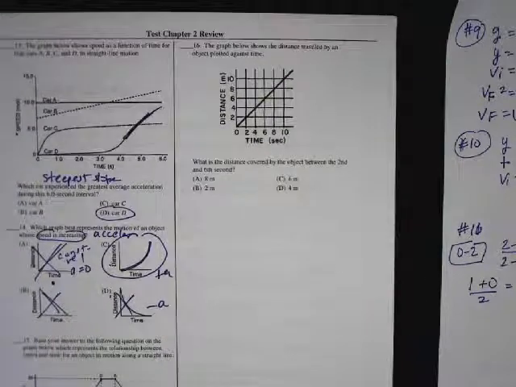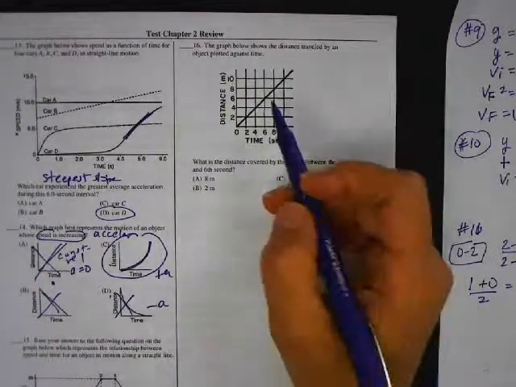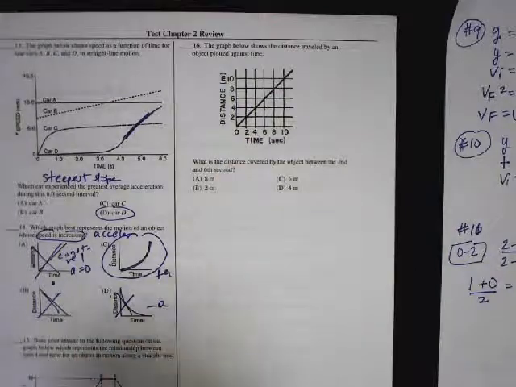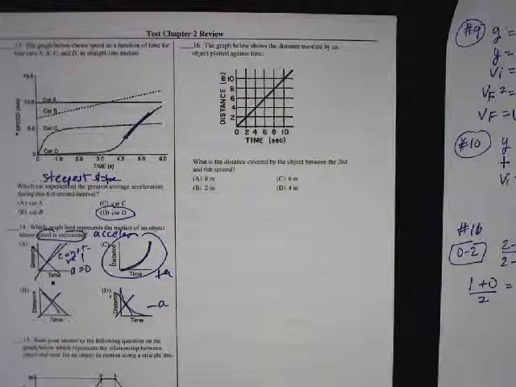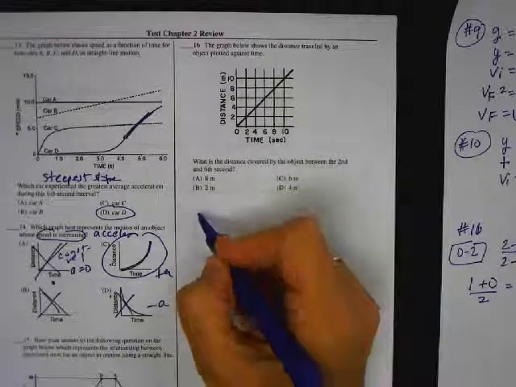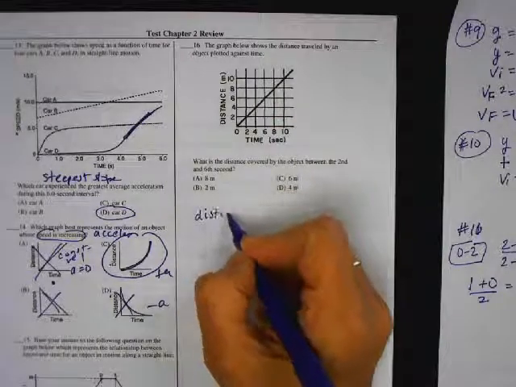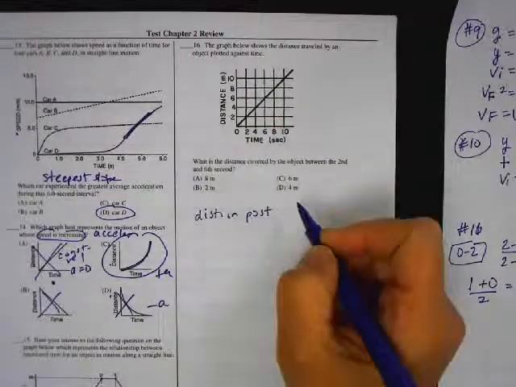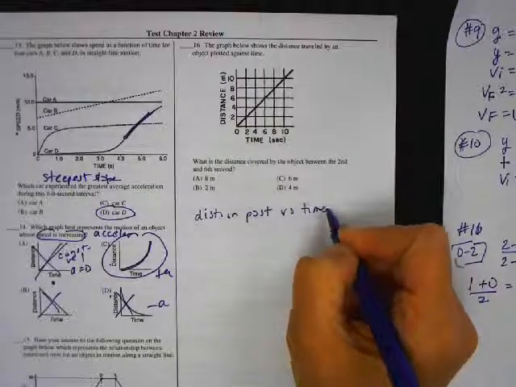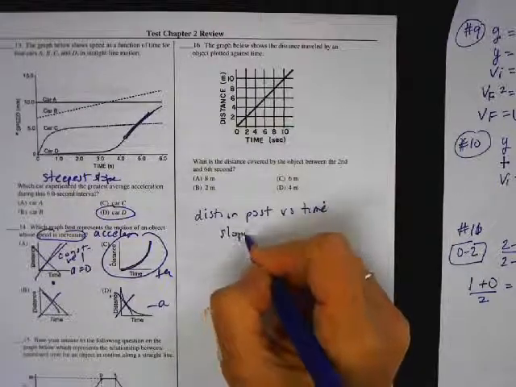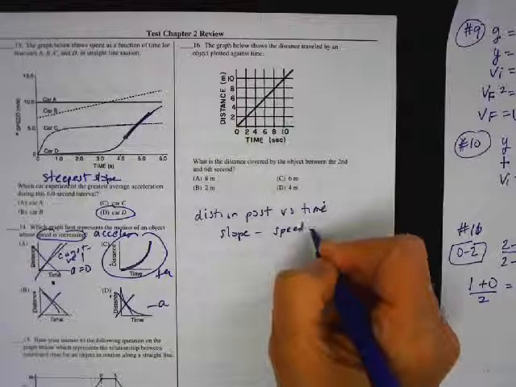And for the last multiple choice for the test, again, whenever you see a graph on the test, you're going to ask yourself the first thing, is this a distance versus time graph or a speed versus time graph? So if it's distance or position versus time, we know that the slope is going to be speed or velocity.